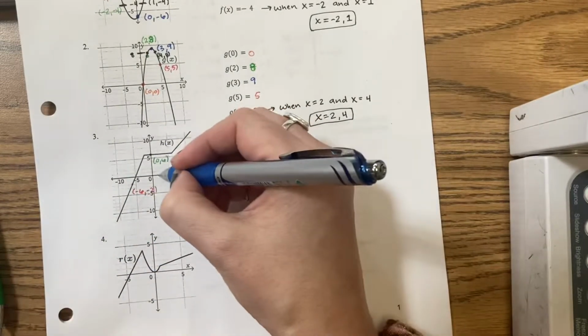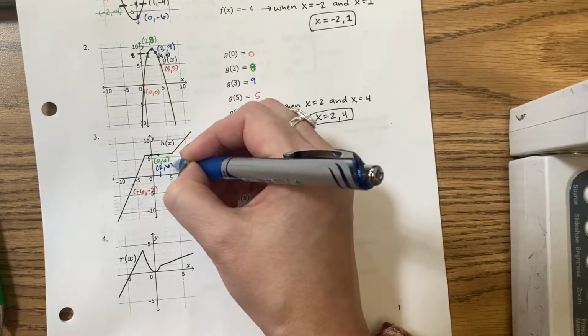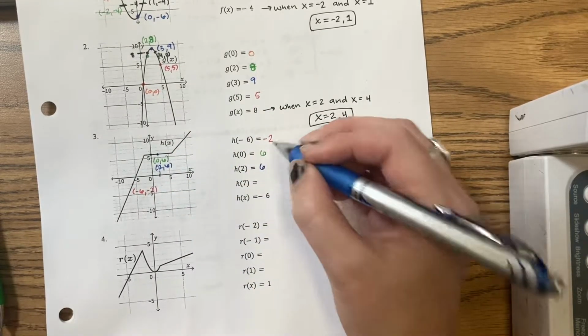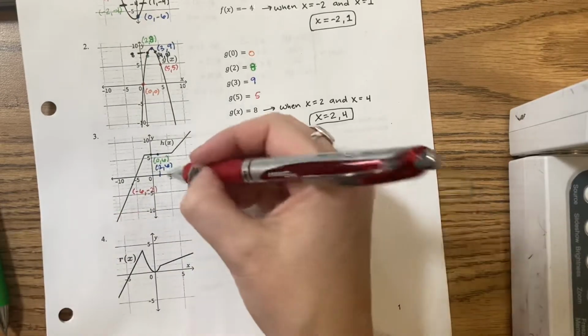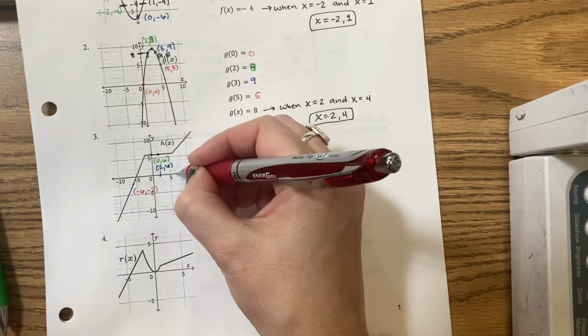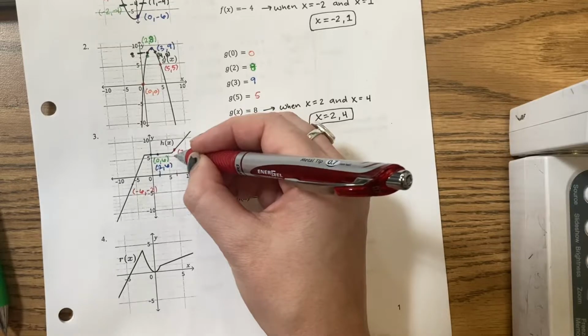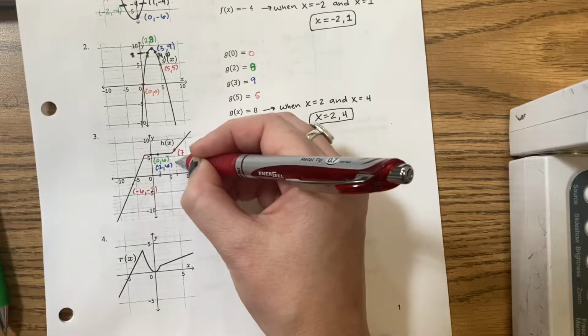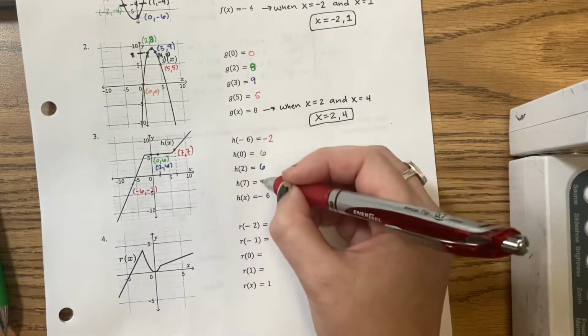When is x at 2? 2 is also at 6. A 7. 7 is up 1, 2, 3, 4, 5, 6, 7. 7 is up 7.